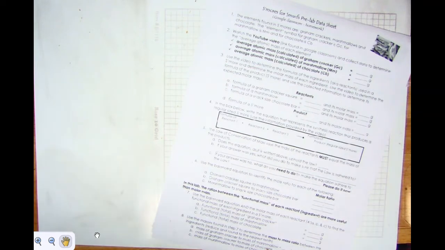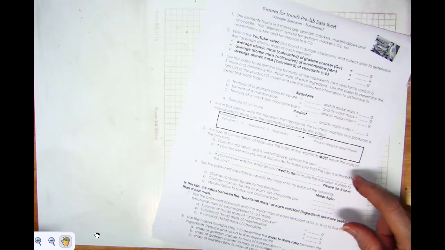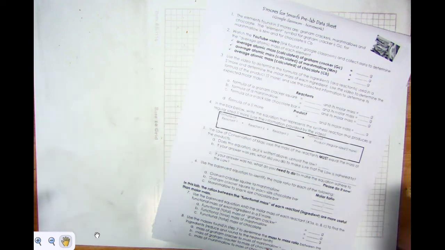My job is to give you the data to be able to get these answers. I'm not going to do the math for you, and I'm going to make you think about it. So just go ahead and kind of get started.